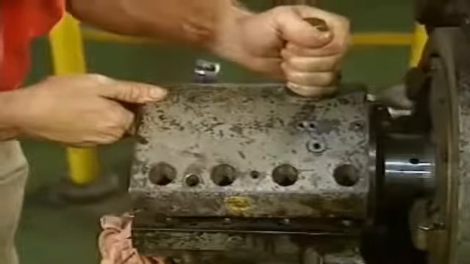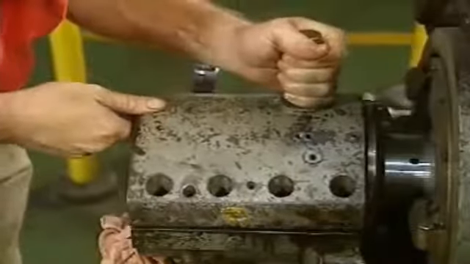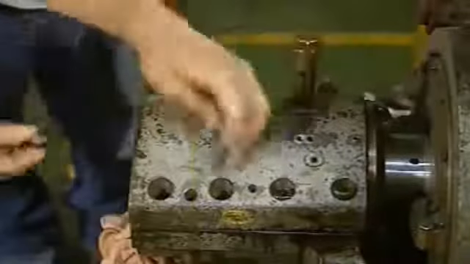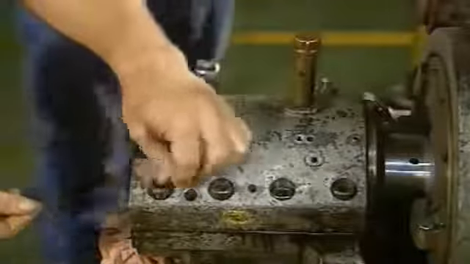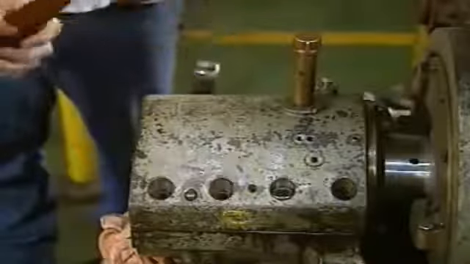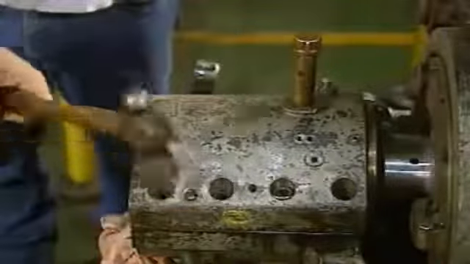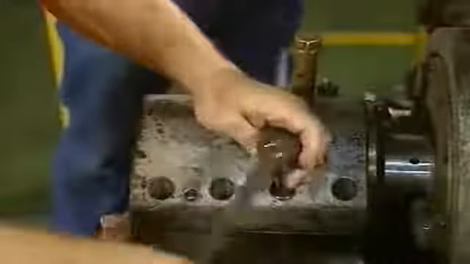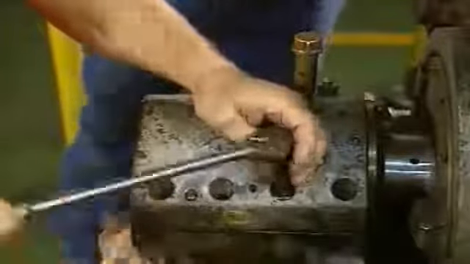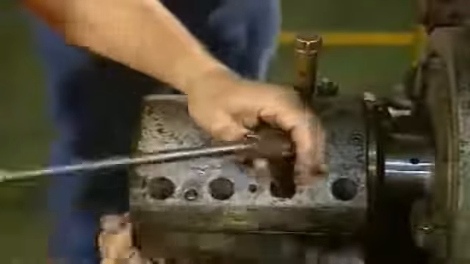Finally, the bearing housing is reassembled. The upper half of the housing is put in position. The bearing housing bolts are installed next. And then the guide pins that align the housing are tapped into place. Following company procedures, the mechanic tightens the bolts in a specific pattern to ensure that they are tightened evenly.